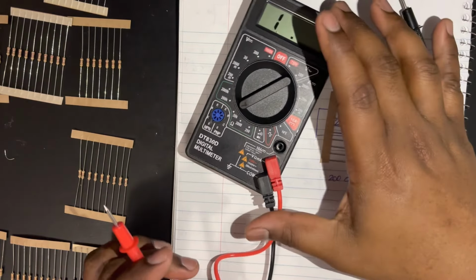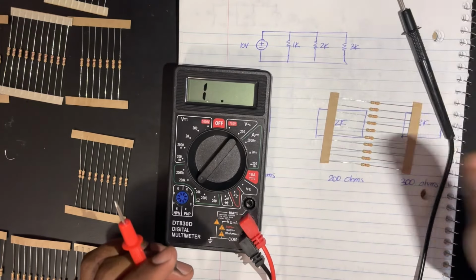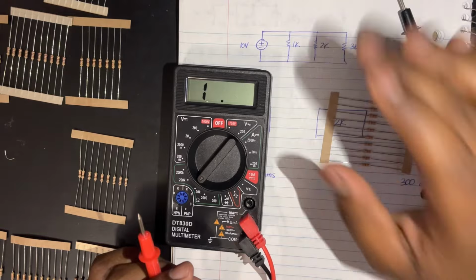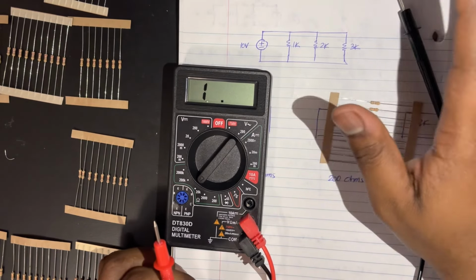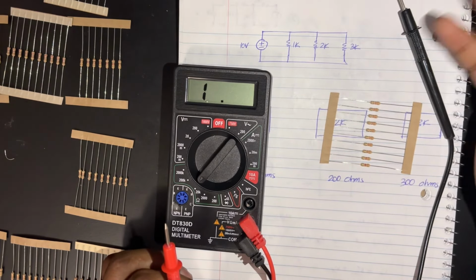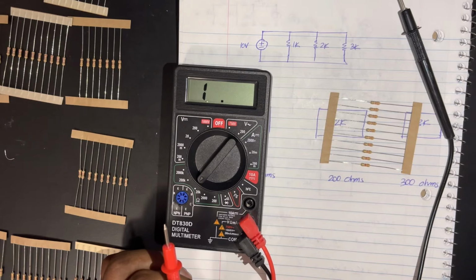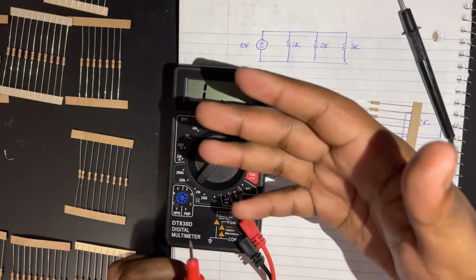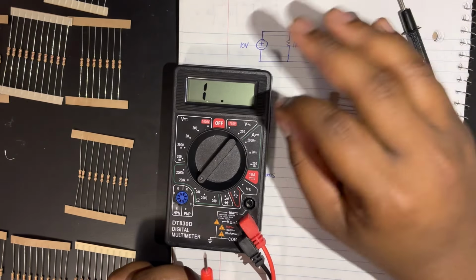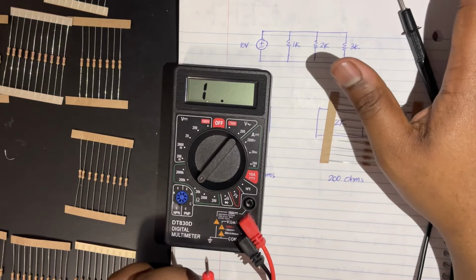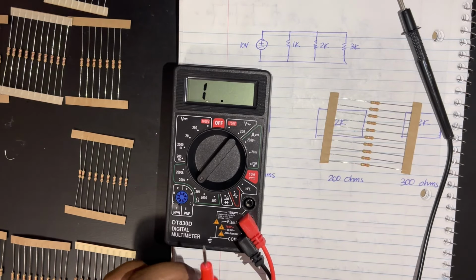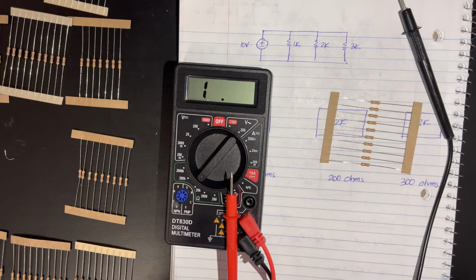Similarly, you have to find out which resistances you need by measuring them with the help of the multimeter. You can obviously look at the color code, but that's not how we do it, because you cannot actually memorize the value of a resistance. You can never keep it in mind by just memorizing the color codes. So that's my recommendation.